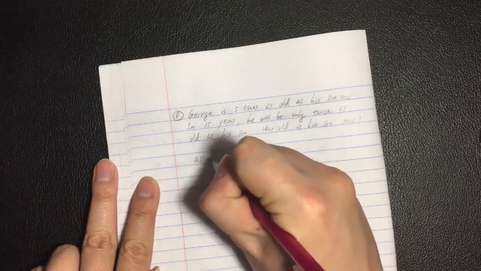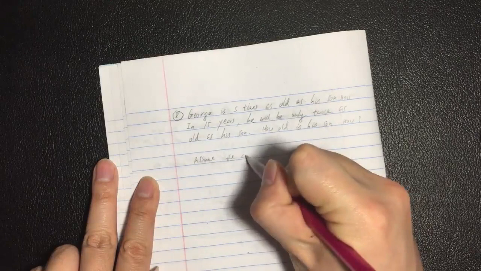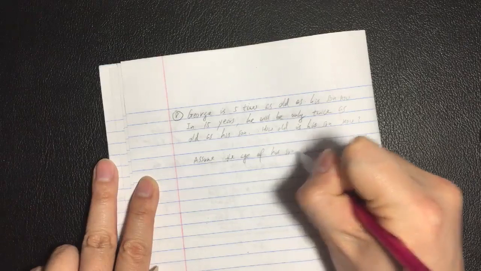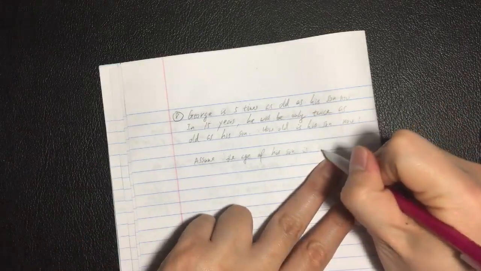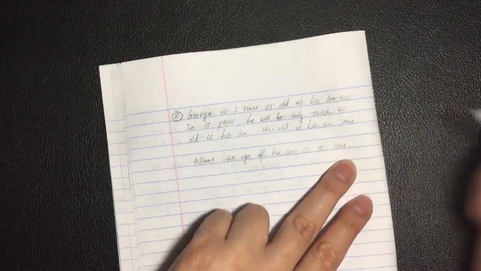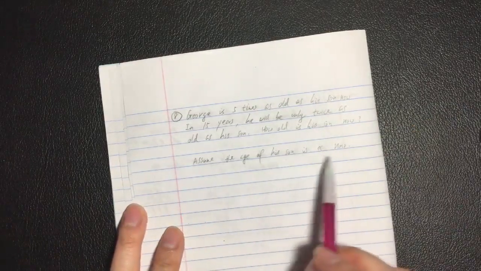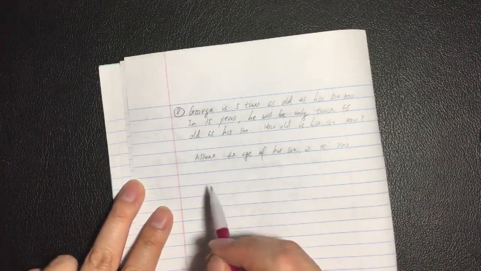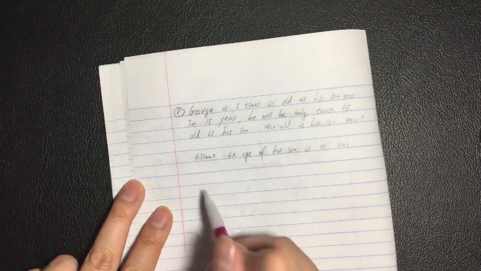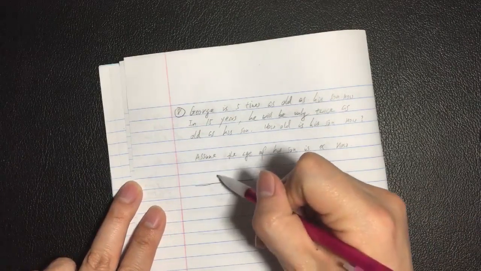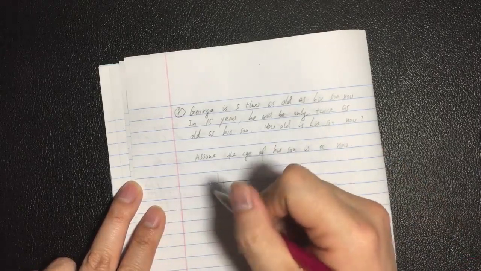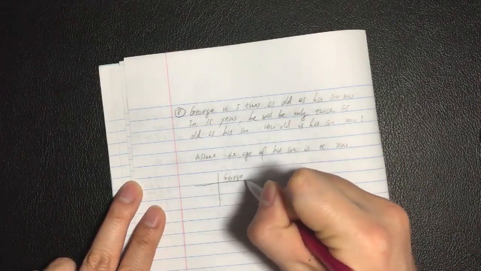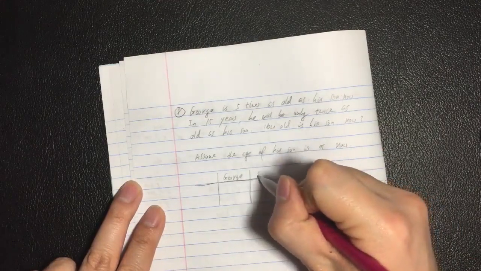Assume the age of his son is x right now. Let's draw a table to compare George's age and his son's age. Right now, George is 5 times as old as his son.